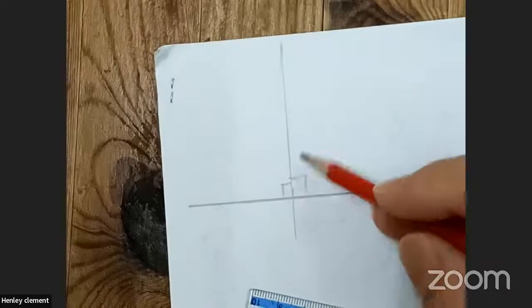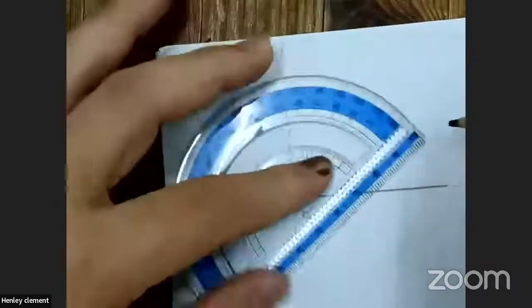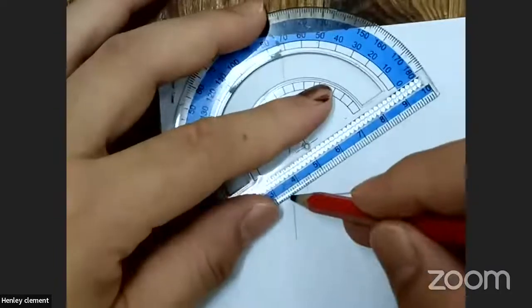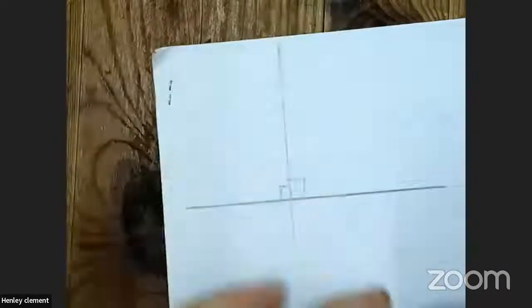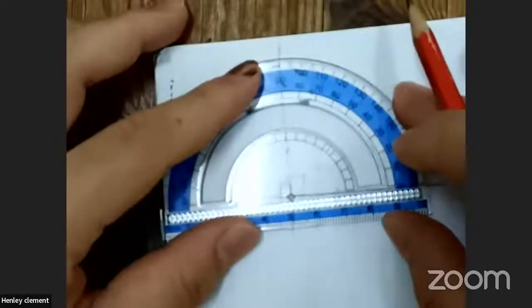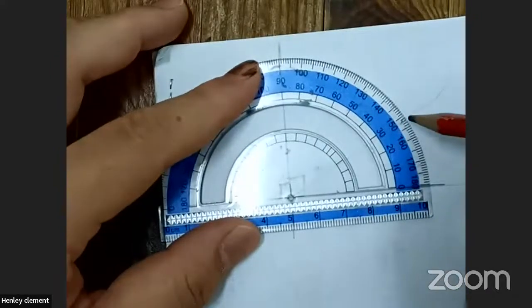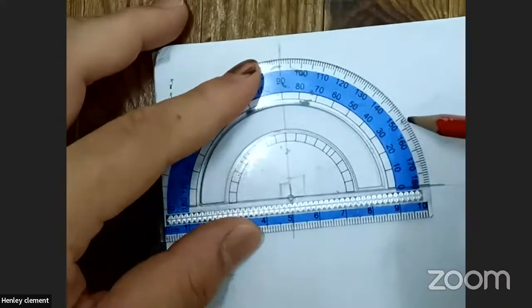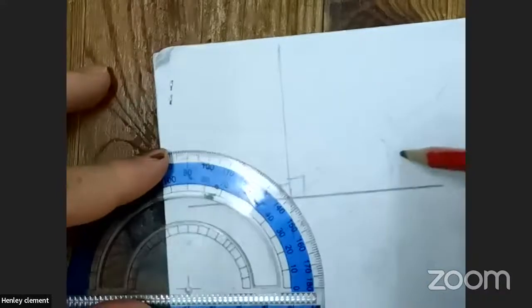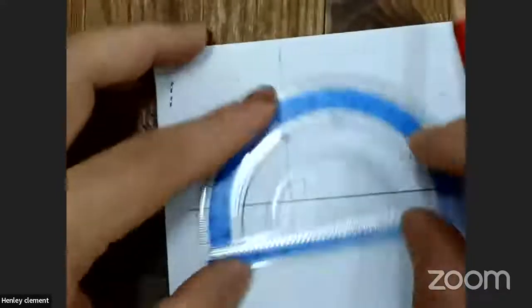Okay. So if I just simply draw any line here, we can measure this one. This is 28. And then what about the other part?